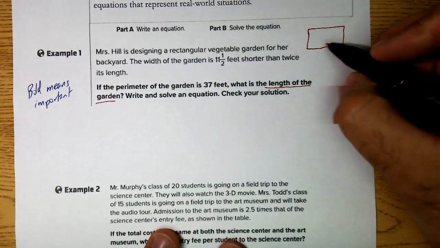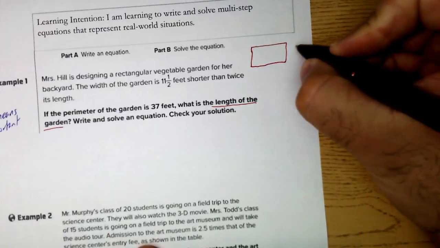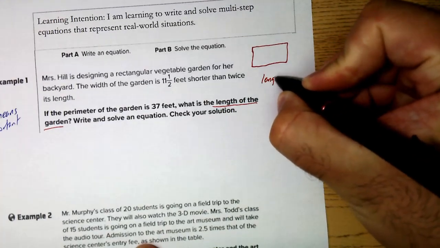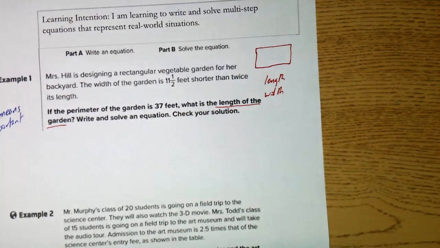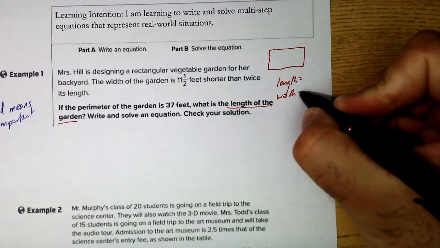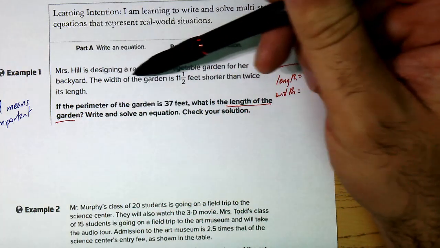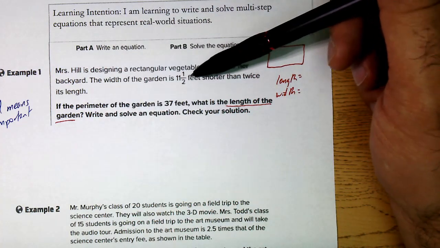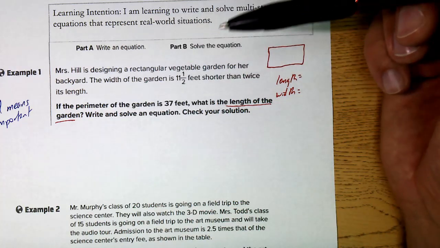We have the length, because if it's a rectangle, we have length and we have width. What information did they give us for each of these? The width of the garden is 11.5 feet shorter than twice its length.